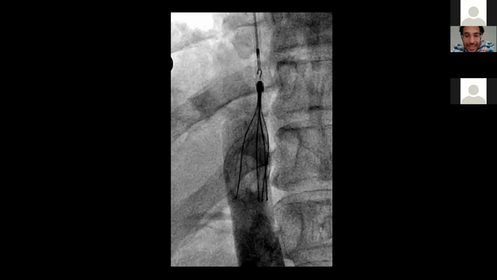So what did I do? I put a filter back in. So again, this guy woke up. I promised him the clot would be out, but I told him that we took the filter out, the clot didn't go anywhere. So we put the filter back in. So we're actually back at 1.